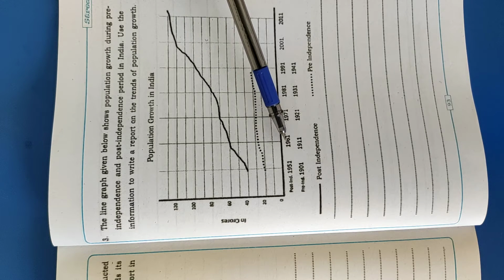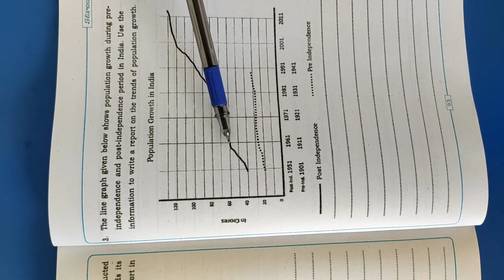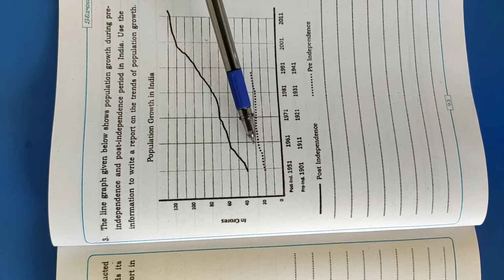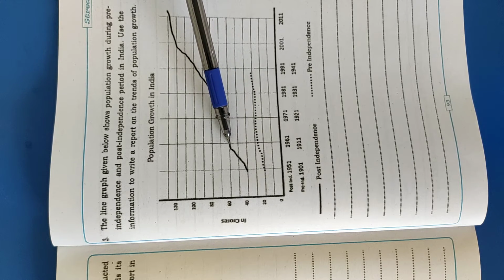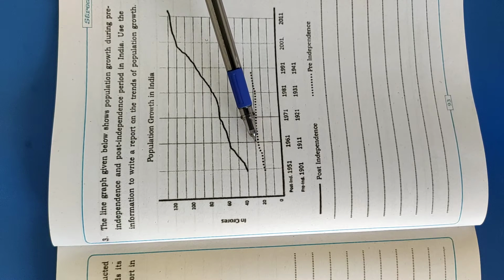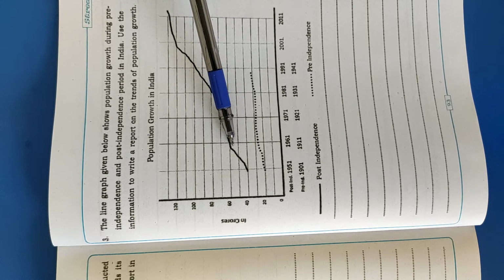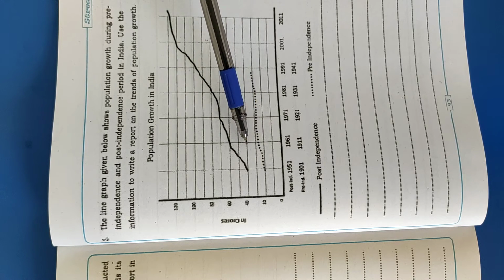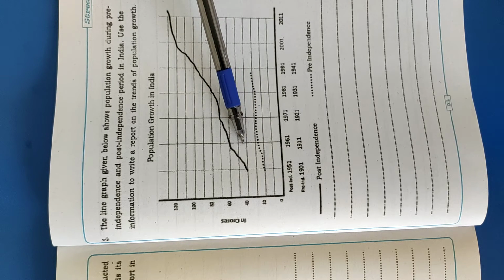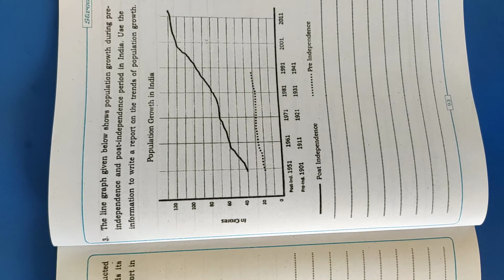But in the post-independence decade 1961, the Indian population was 60 crores. There was nearly 30 crores of growth because of scientific development, technological development, and educational development in India. Like this, comparatively, you have to write in this report.